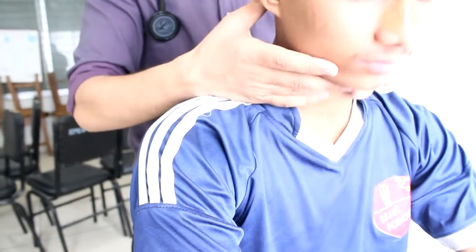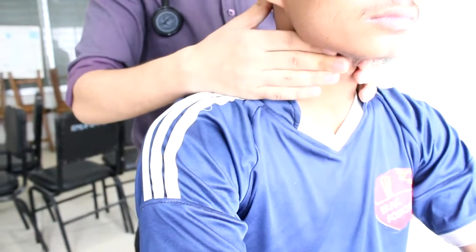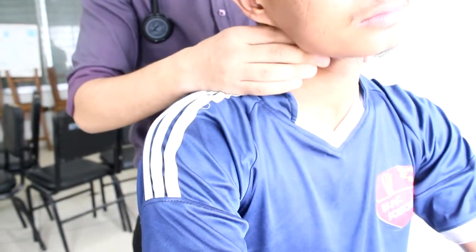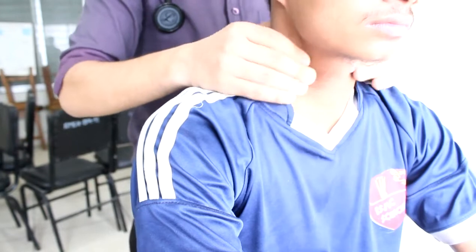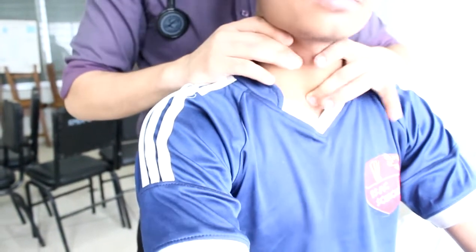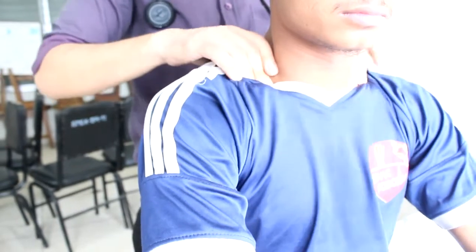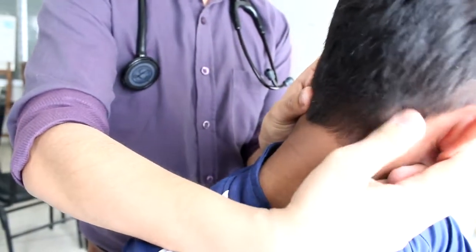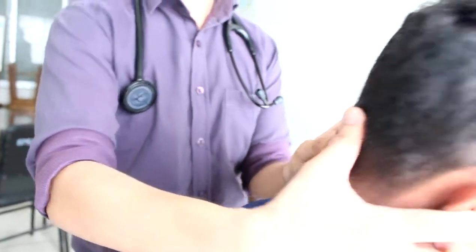So we start with submental, submandibular, jugulodigastric, anterior cervical chain, scalene, and then supraclavicular, then posterior chain, then preauricular, then postauricular, then occipital.